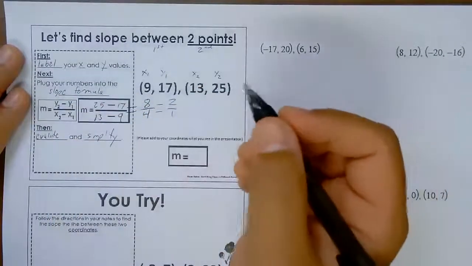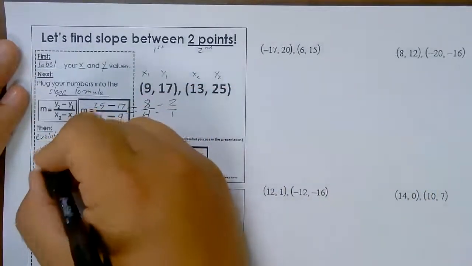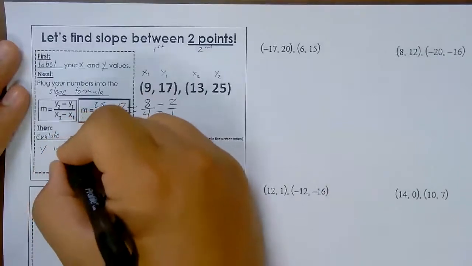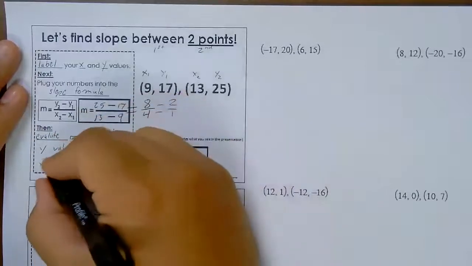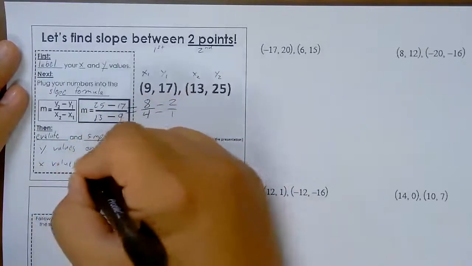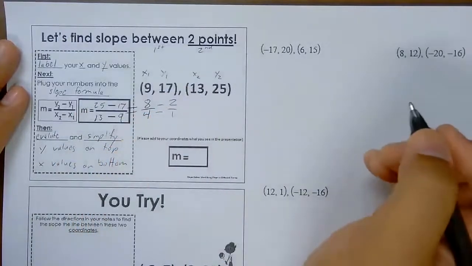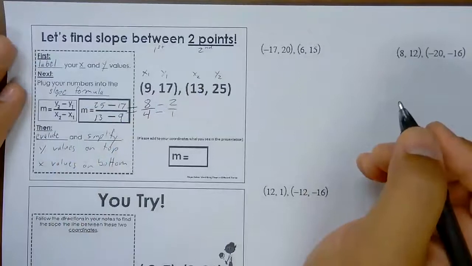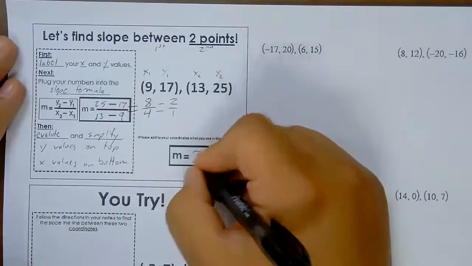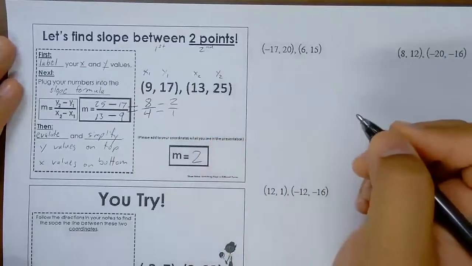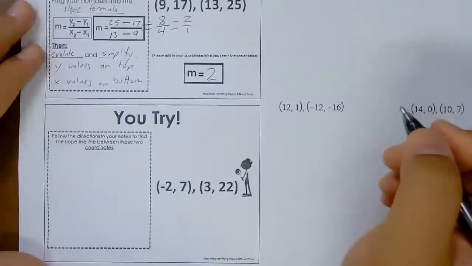Okay. I want you to write this next part down really quickly before we move on. Y values go on top. Y values on top. X values on bottom. Okay. Y values go on top. X values go on bottom. Once you have that, then we know that our slope is 2. Our slope is 2. All right, let's try one together.